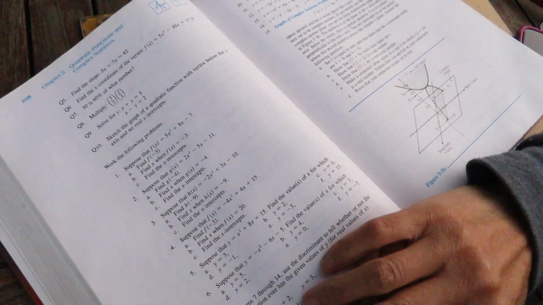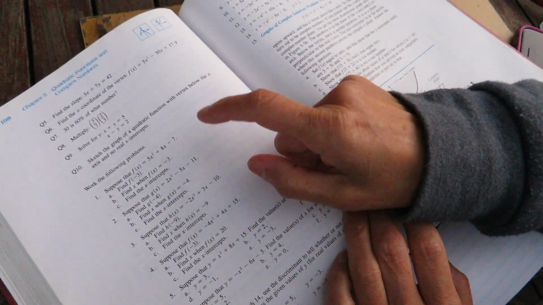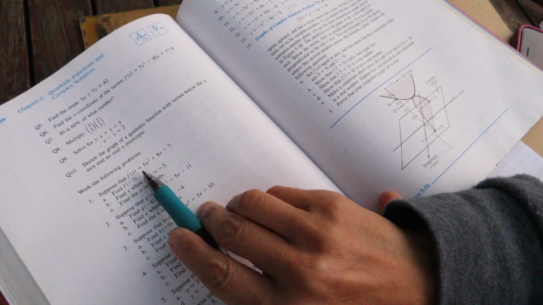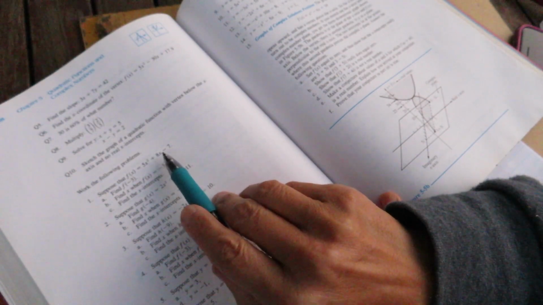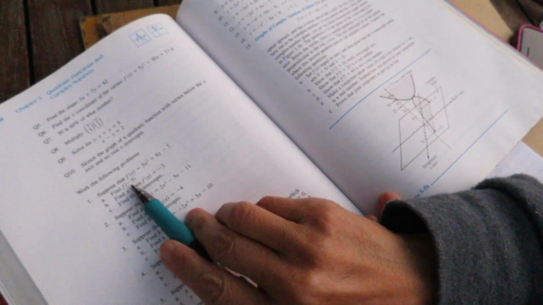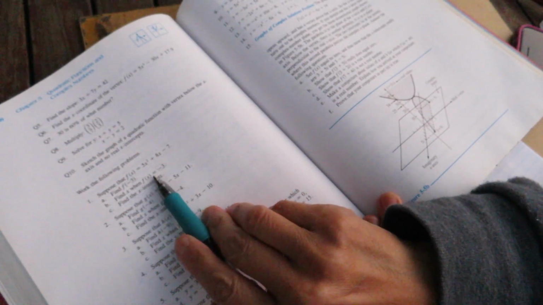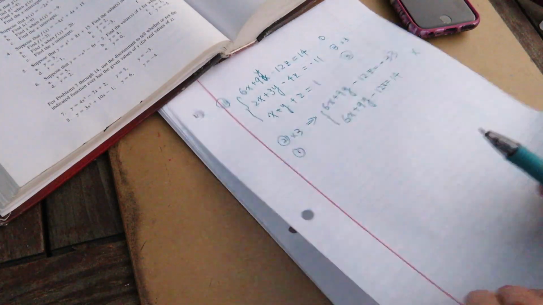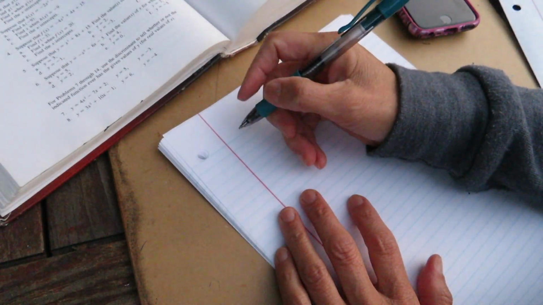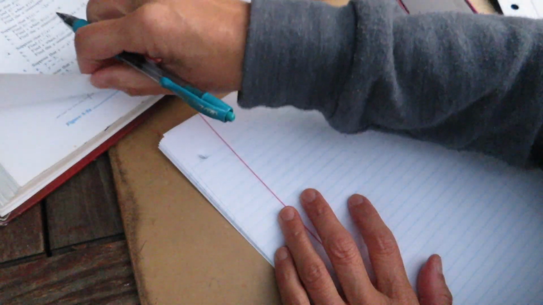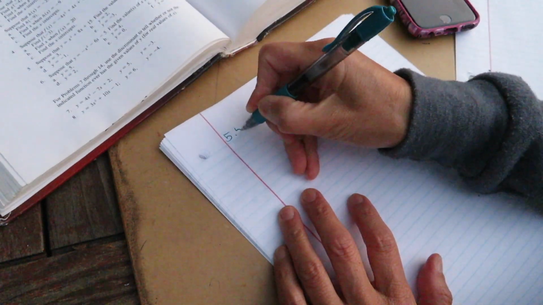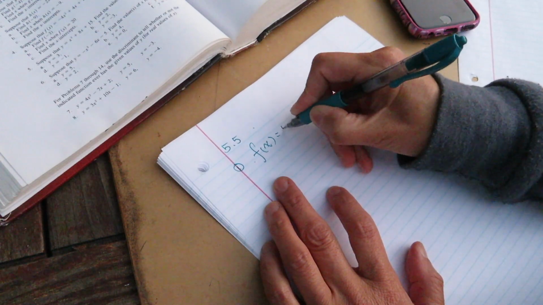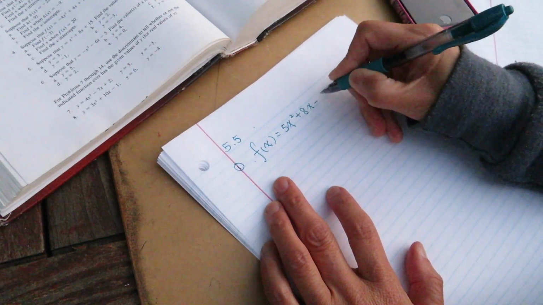Okay, hello dear friends. It's getting dark, so we will do only a few problems before I go inside. And let's try to finish this problem. Suppose that f(x) equals 5x squared plus 8x minus 7. Find f(-3). Find x when f(x) equals -3. Find the x-intercepts. Okay, so let's copy the problem first. This is chapter 5, question 5.5, number 1. The problem is we have a function f(x) equals 5x squared plus 8x minus 7.